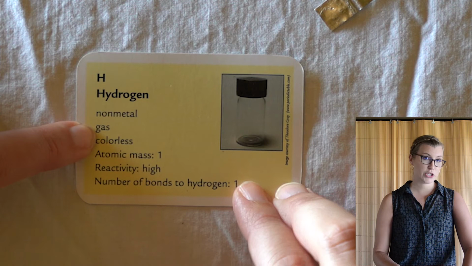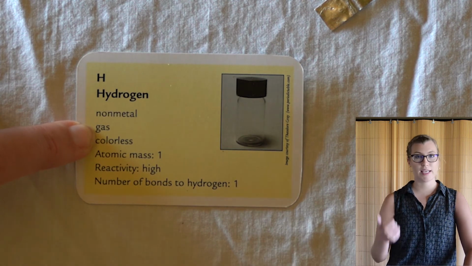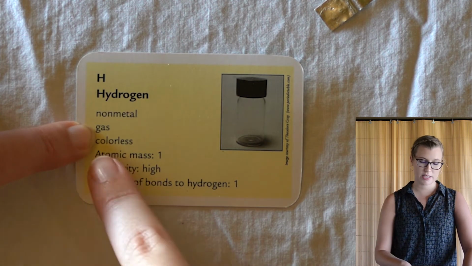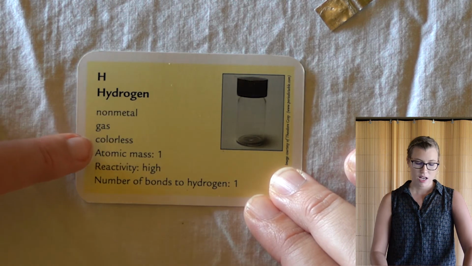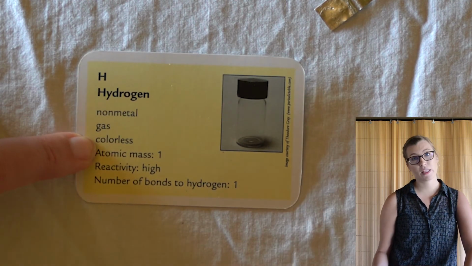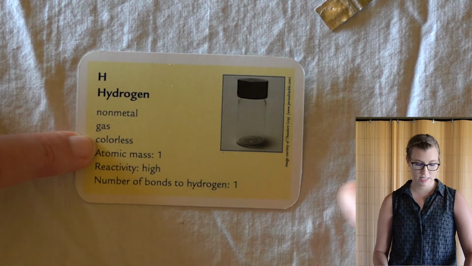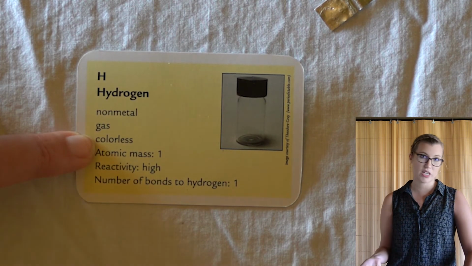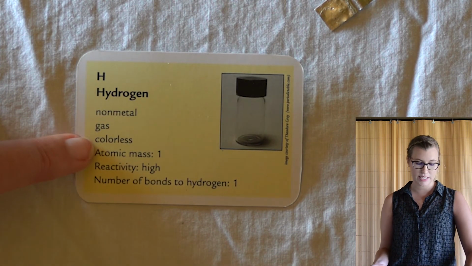At room temperature, what form does it take? Is it a solid, gas, or liquid? As you can see, hydrogen is gas. Also, in its most commonly found form, what color is it? Does it have color? As you can see, hydrogen actually doesn't have any color, it's colorless.